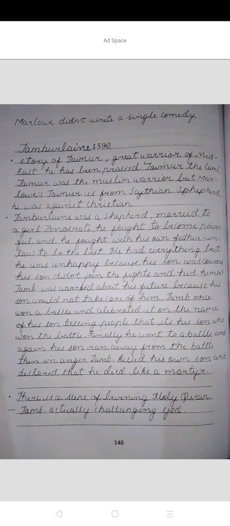He had everything, but he was unhappy because his son was a coward. His son didn't join the fight, and Tamburlaine was worried about his future because his son would not take care of him. Tamburlaine once won a battle and celebrated in the name of his son, telling people that it was his son who won the battle. Finally, he went to a battle and again his son ran away. Then, in anger, Tamburlaine killed his own son and declared that he died like a martyr. Here is a scene of burning the Holy Quran, Tamburlaine actually challenging God.